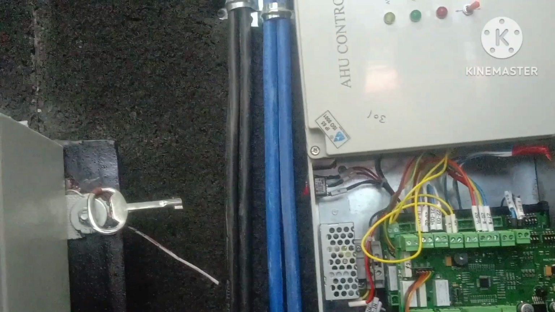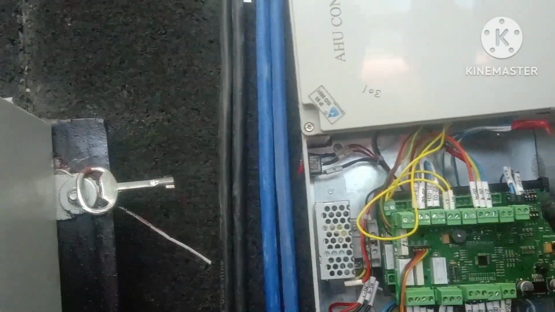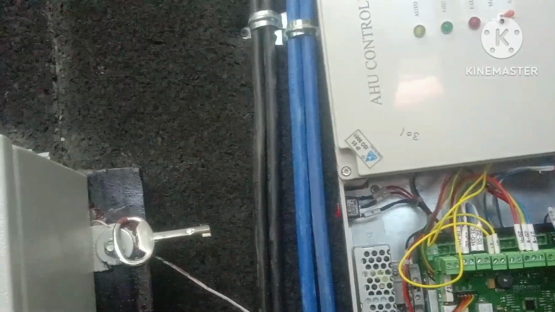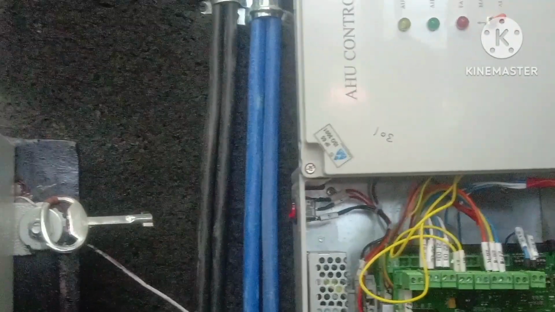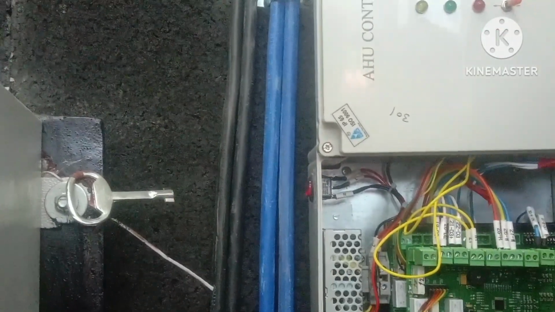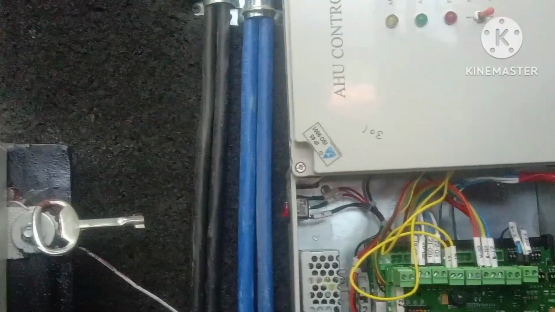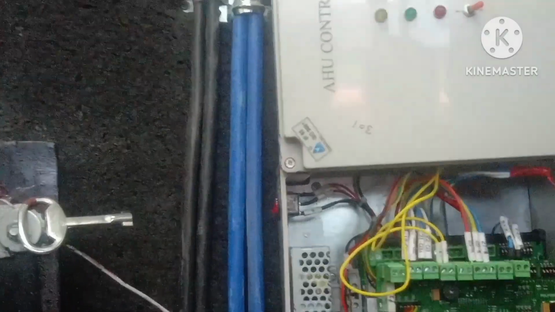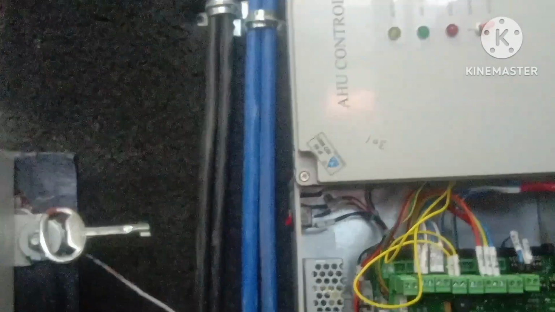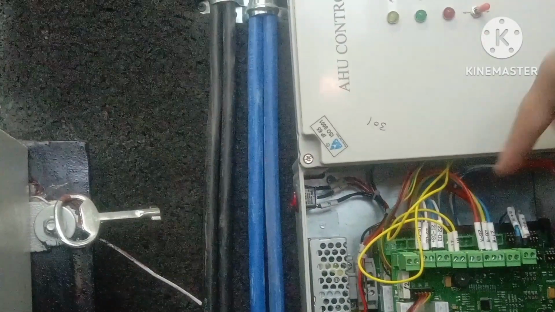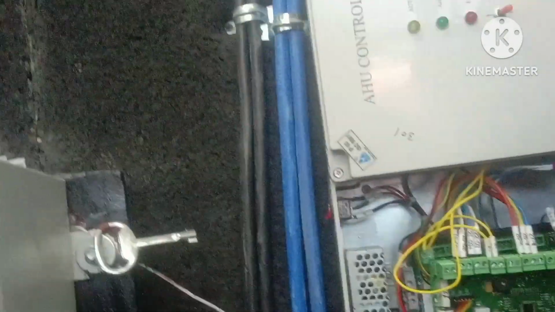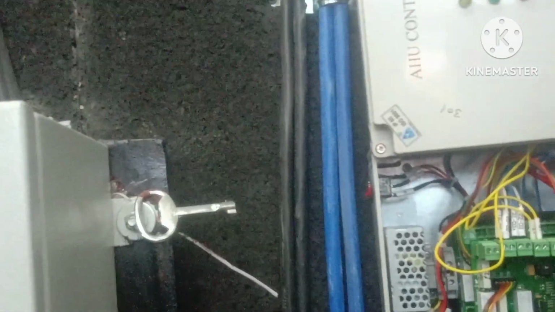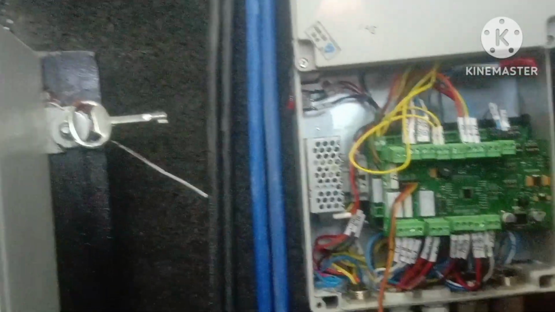Beside that there are 2 more spare terminals, which are of DI. And beside that there are 2 wires, number 23 and 24, that's number 21 and 20, that stands for AHU trip. This is for AHU trip feedback. We are getting the AHU on feedback on 2 wires.